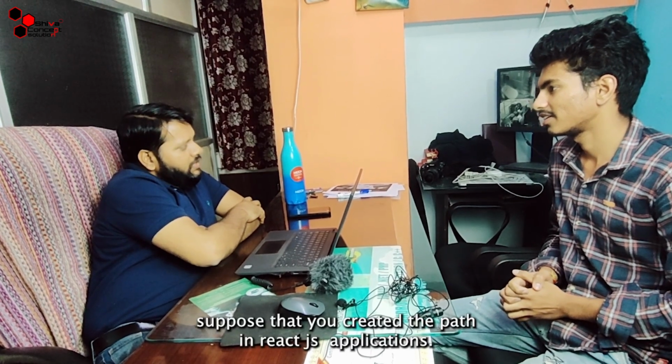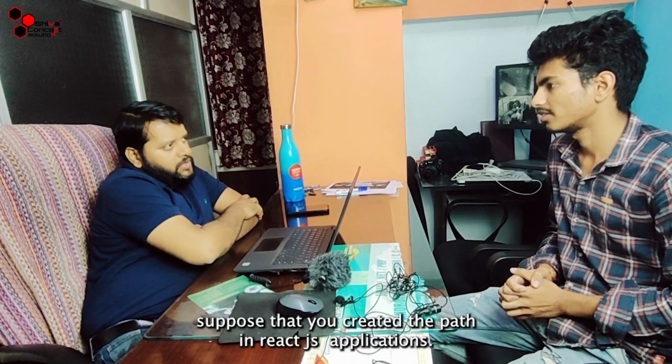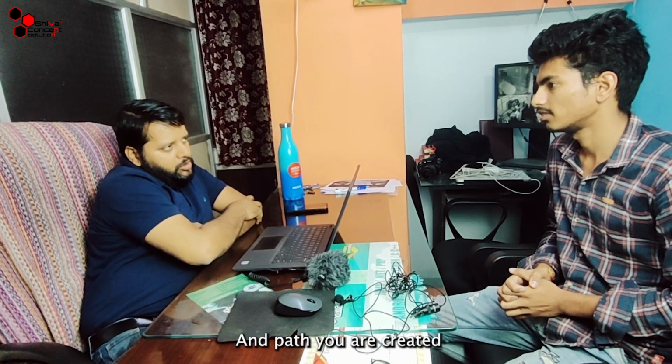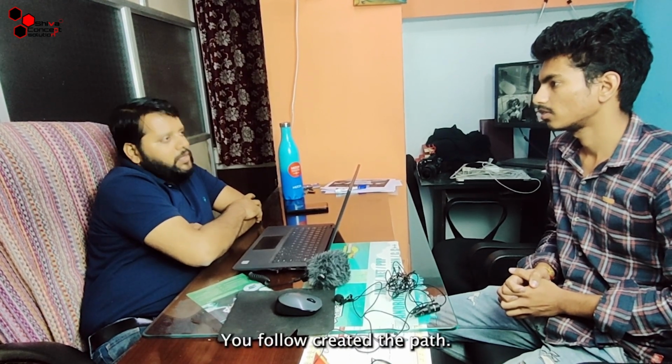Okay. Suppose that you created paths in React.js applications. Different paths you have created. So what process do you follow to create the path?